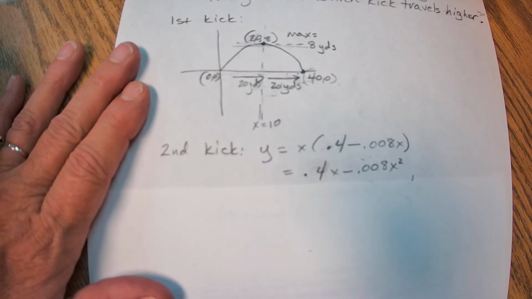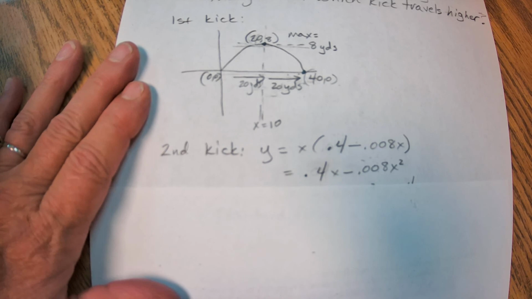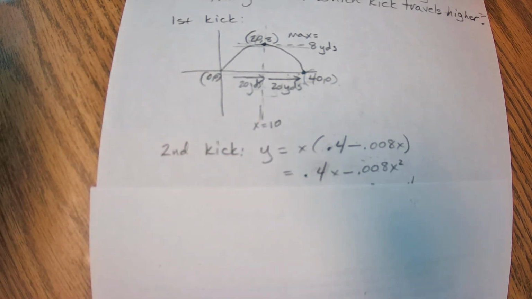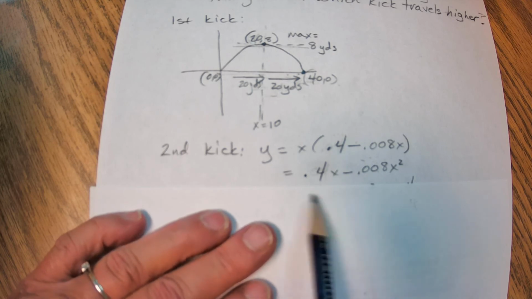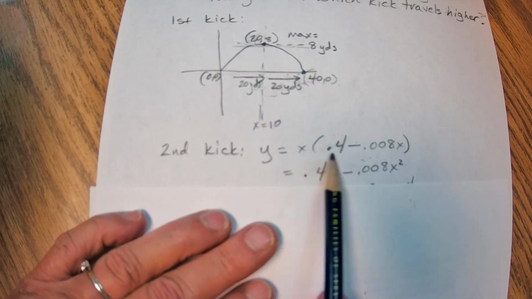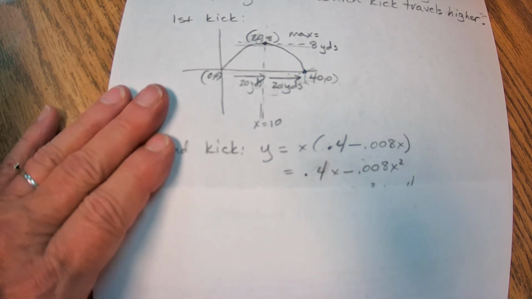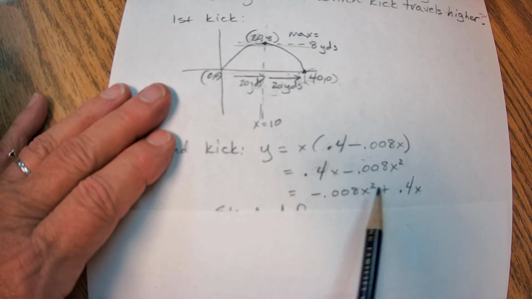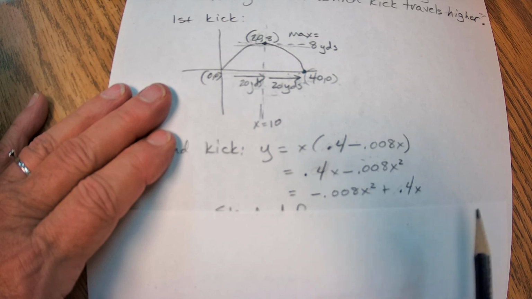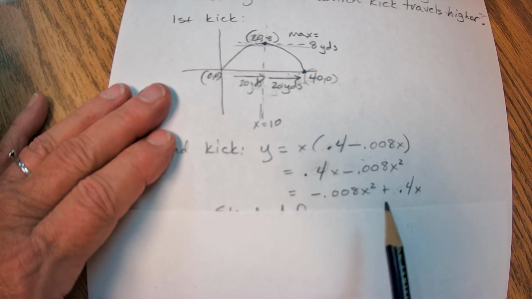There are actually several ways you could solve this. I'm just showing you the way I did it, because it came naturally to me. I'm going to multiply this out, because I want this to look like a quadratic function in a form we just talked about.